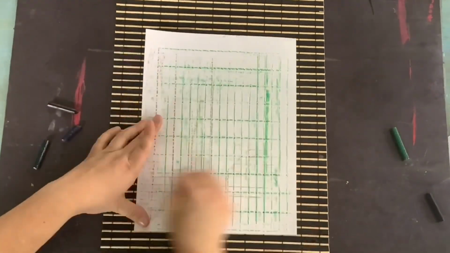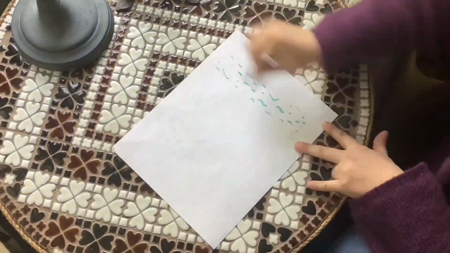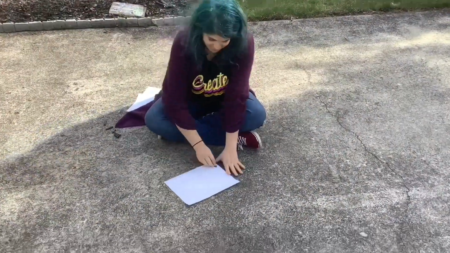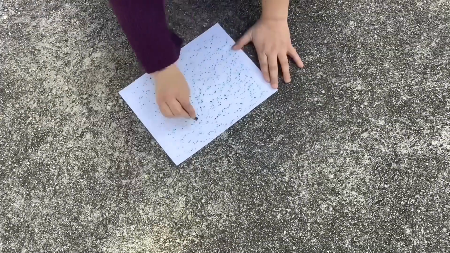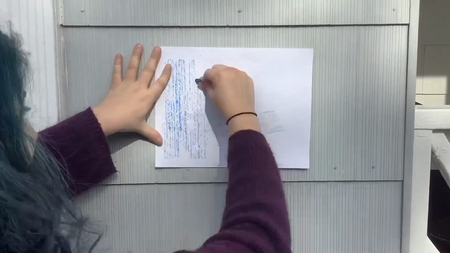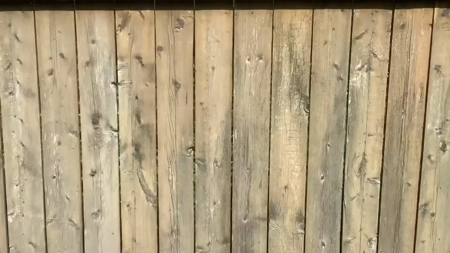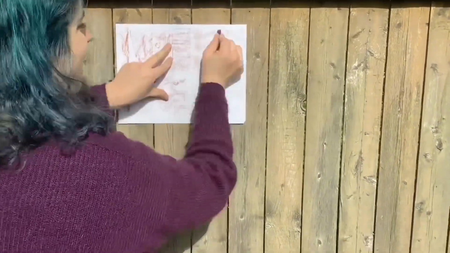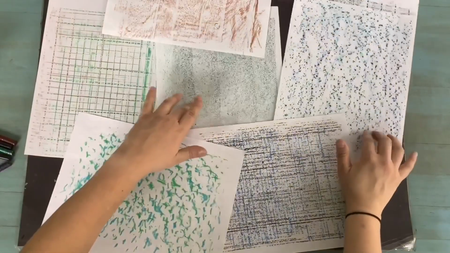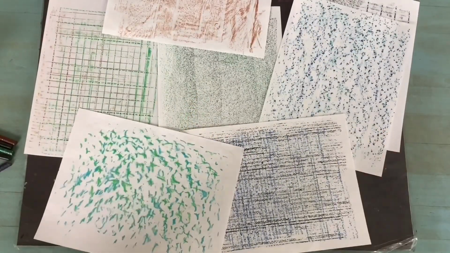Here's a placemat that I found that made a cool texture. This table is made out of tiles that my dad made. I even went outside and made a texture rubbing of my driveway. I even did a rubbing of the siding on my house, which was actually one of my very favorites. And I went to my backyard and did my fence, which was really cool because it showed all the wood grain. Once you have a big collection of texture rubbings, I want you to do 2 things.